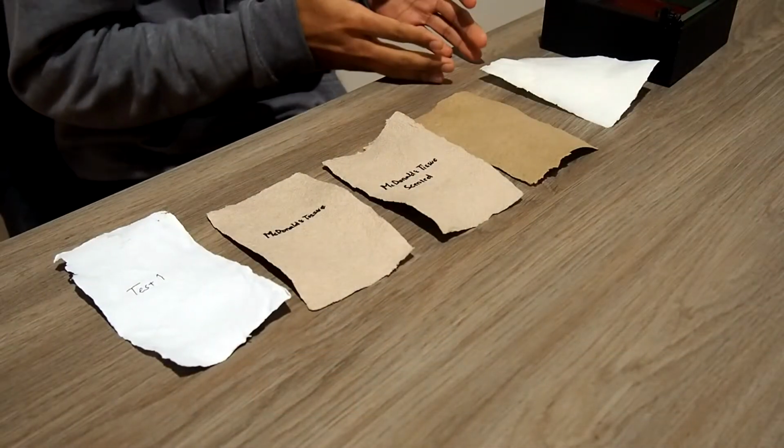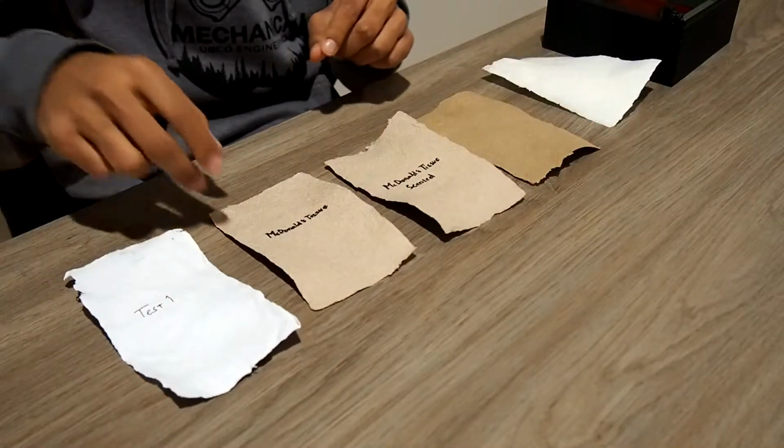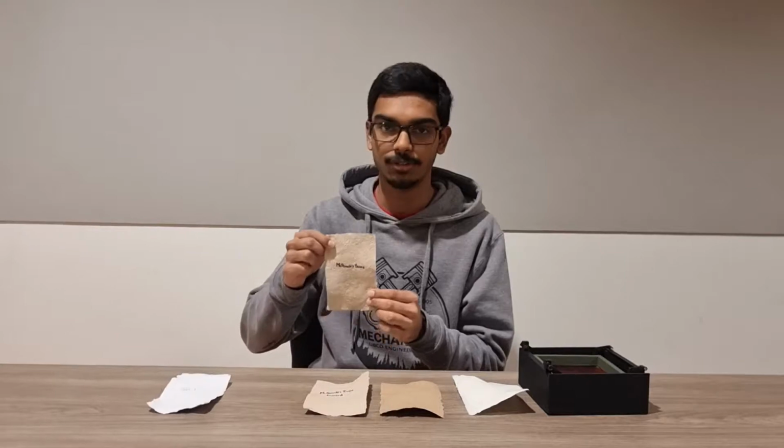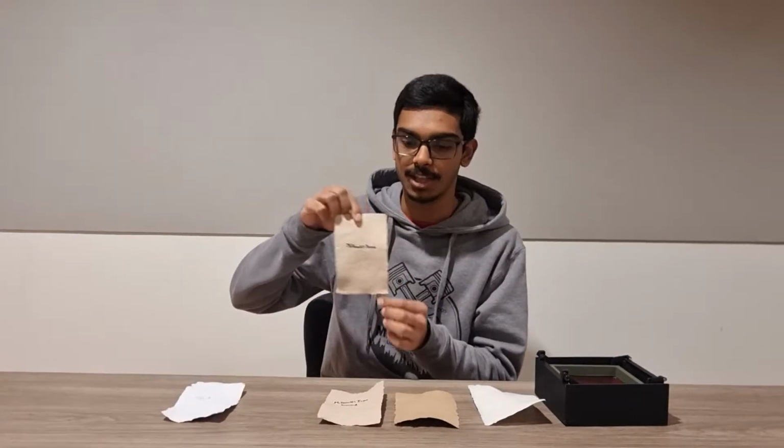So these are the various types of paper that we managed to recycle with Adapt. So this was our very first test, which was normal paper that we can write on. And it turned out quite well. This was our second test. We used napkins from McDonald's, and it also turned out very well. You can see it retains the same color.